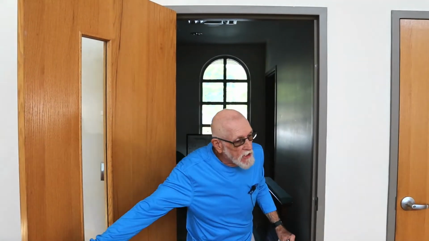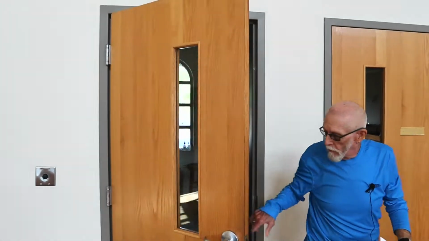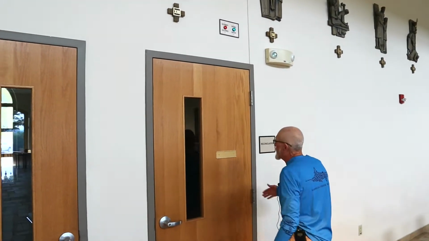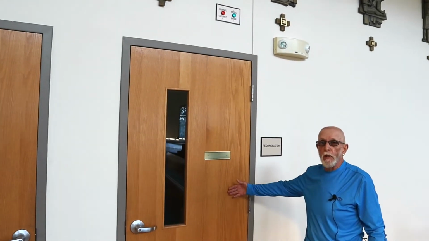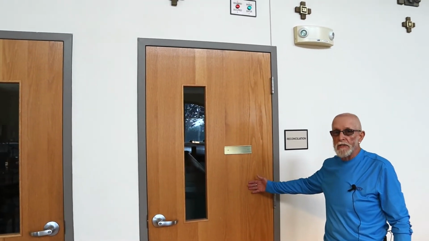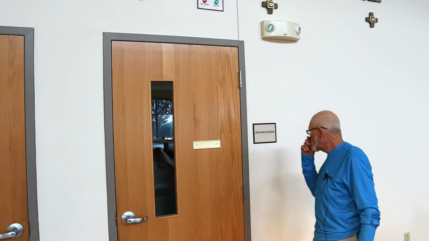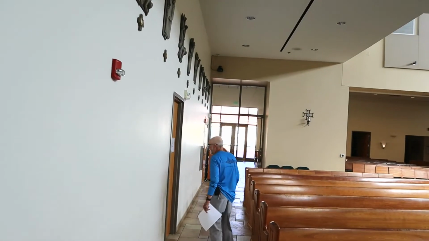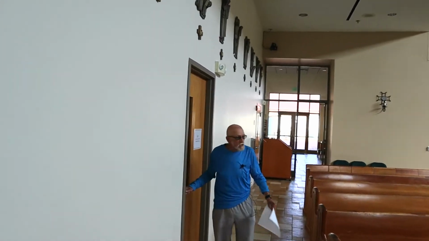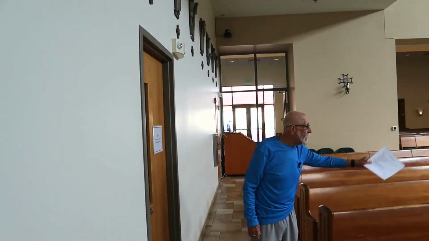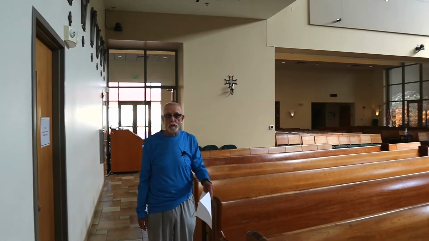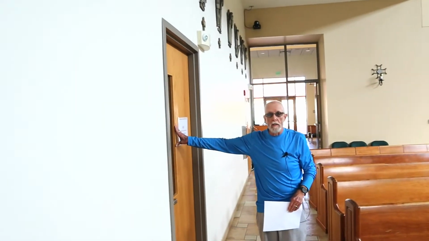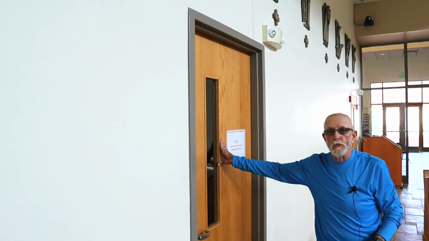As we move up this aisle, you'll notice that this is called the reconciliation room. It is a completely enclosed room. There is no exit here at all. Next we have the sacristy room, and this is also the end of quadrant 2. There is an exit to the outside through this room.